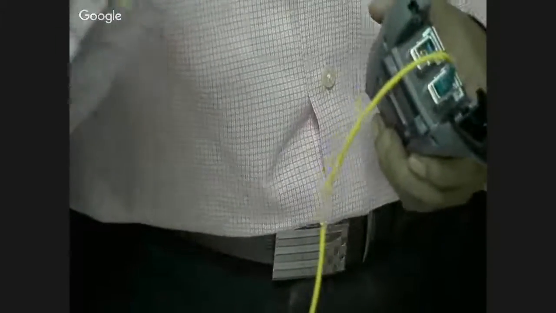Yes, this kind is always yellow, except for the thick telecom fiber which is coming. Outer jacket is orange, inner fiber is yellow.